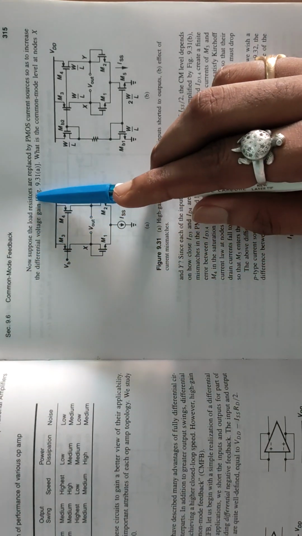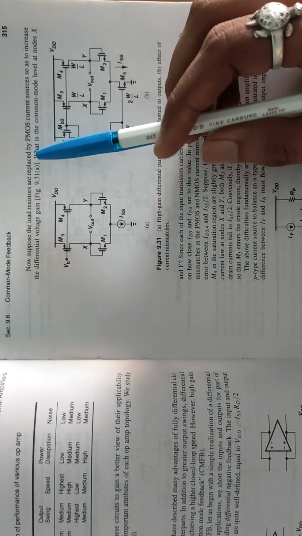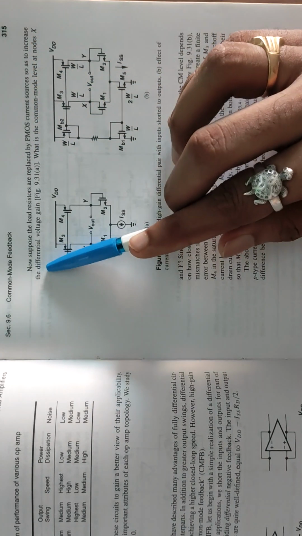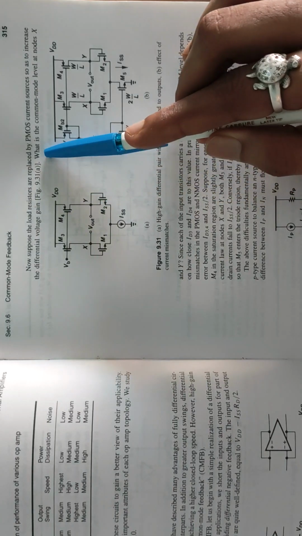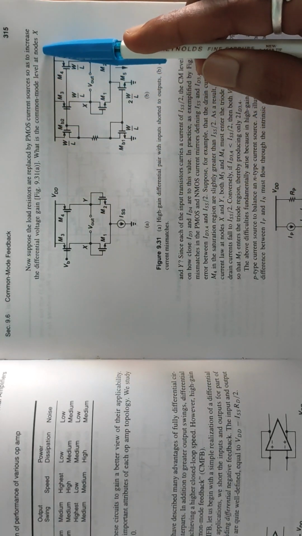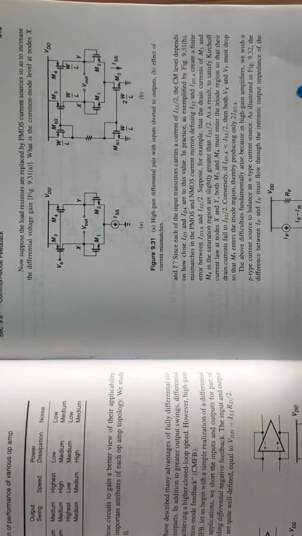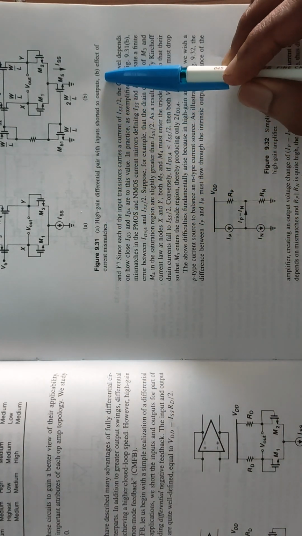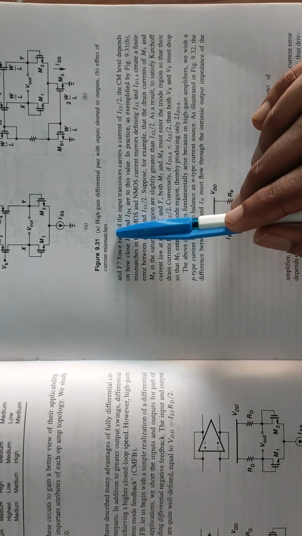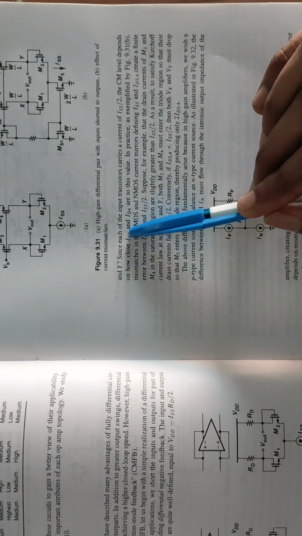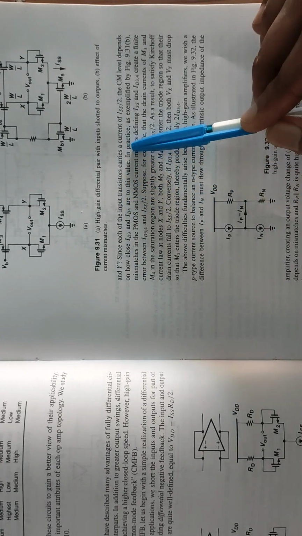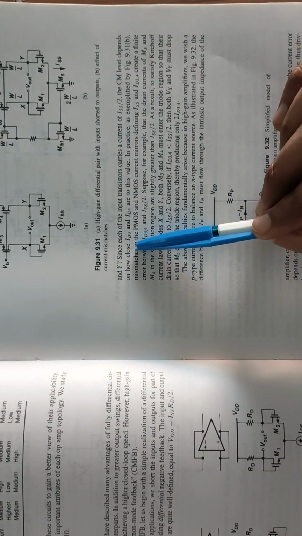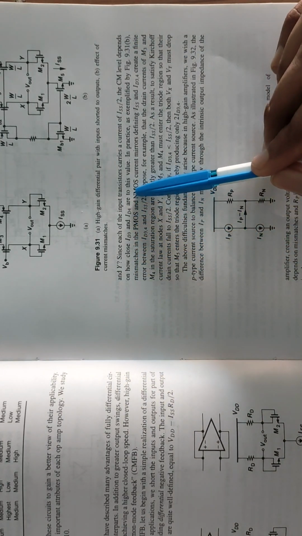Now suppose the load resistors are replaced by PMOS current sources so as to increase the differential voltage gain. Figure A. What is the common mode level at nodes X and Y? Here you can see in this figure a high gain differential pair with inputs shorted to outputs, and the effect of current mismatches. Since each of the input transistors carries a current of ISS by 2, the CM level depends on how close ID3 and ID4 are to this value.